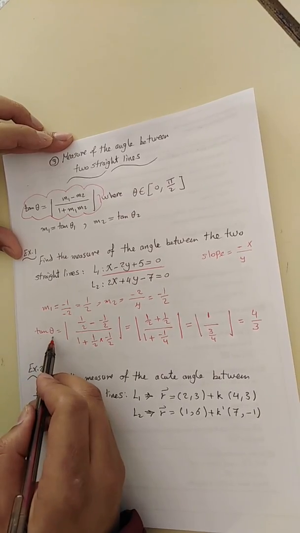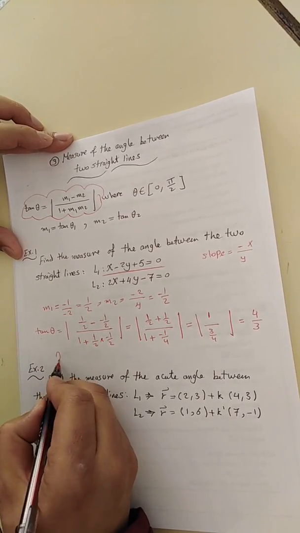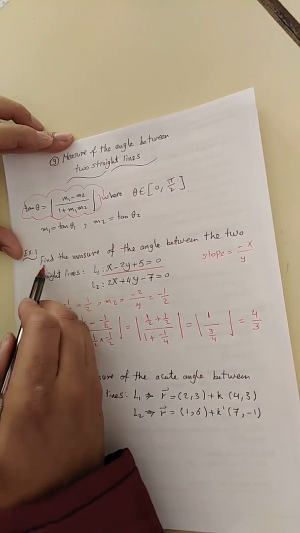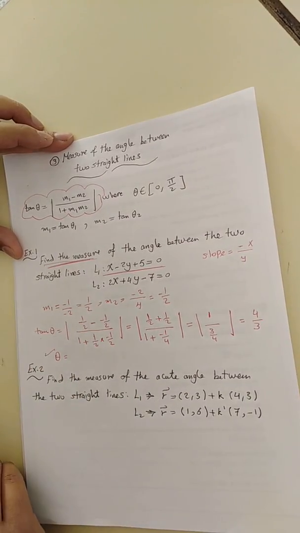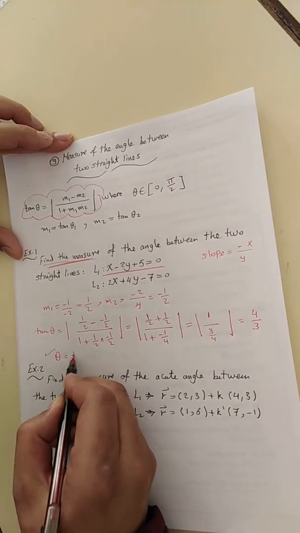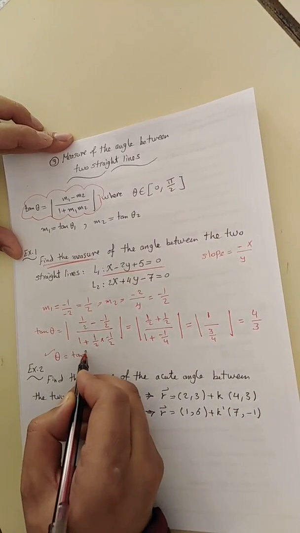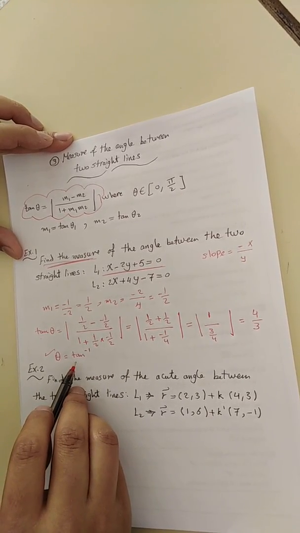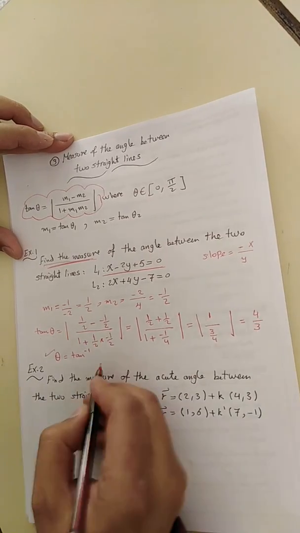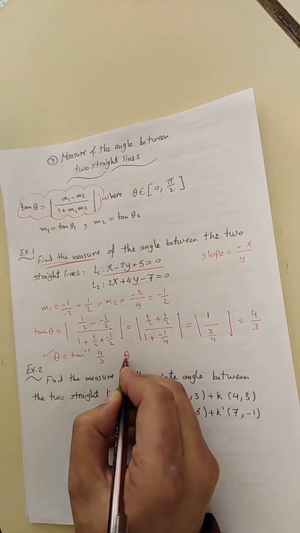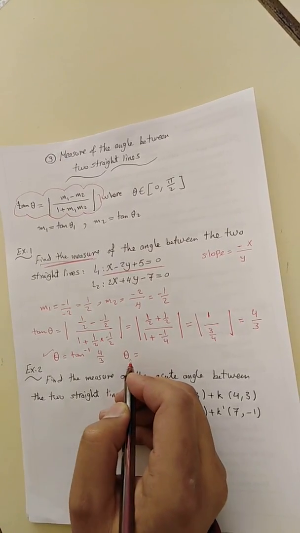This is tan theta, and we can get theta, the measure of the angle required. To find theta, tan inverse, how can we write it on your calculator? Shift tan, shift tan 4 over 3, and get the value of theta.